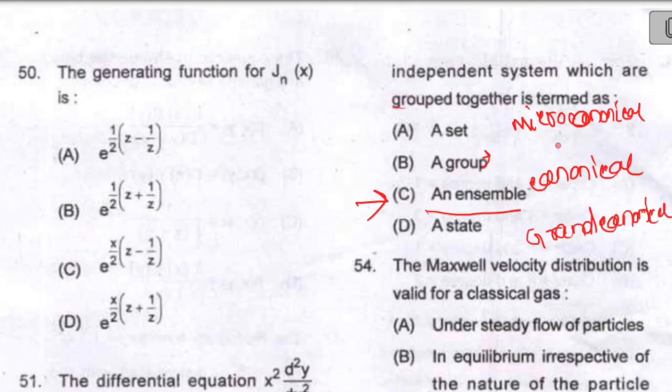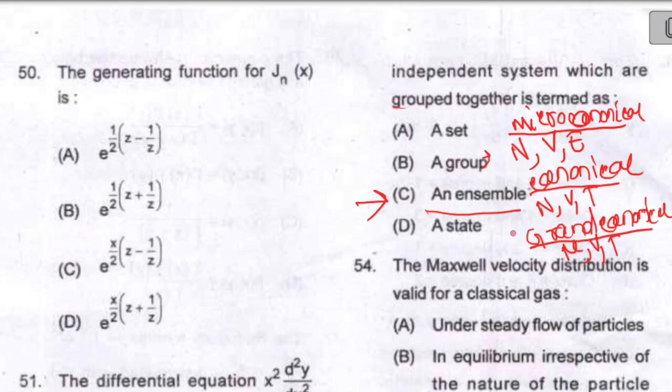So, in micro-canonical, every element will have the same number of particles, volume, and energy. And in canonical, the number of particles N, volume, and temperature will be the same. And in grand canonical, chemical potential mu, volume, and temperature will be the same. So here you should remember: micro-canonical systems are isolated systems. In canonical, the systems will be in thermal equilibrium, and in grand canonical, both chemical and thermal equilibrium.